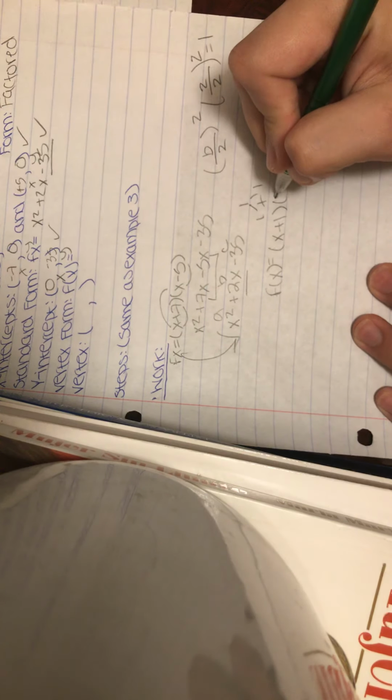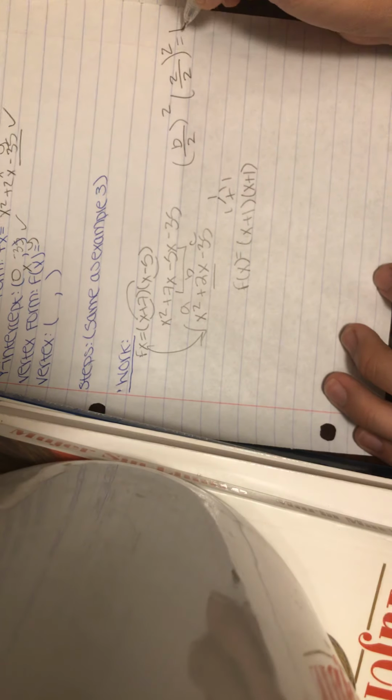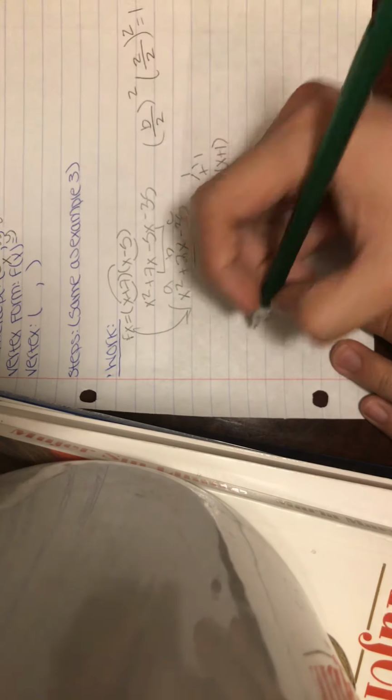Now, we're going to write this out. F of x equals, what's something that 1 goes into that 2 goes into? Well, we know that 1 times 1 is 1, and 1 plus 1 is 2. So we're going to do f of x equals x plus 1 times x plus 1. And remember, after that, we can add the plus 1 to complete the square.